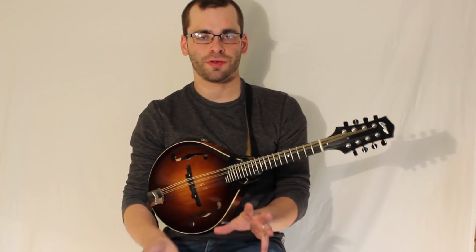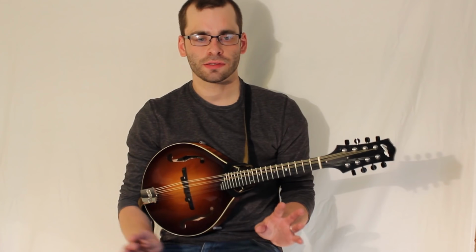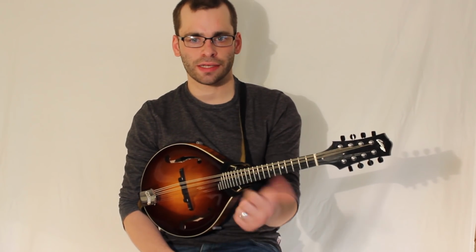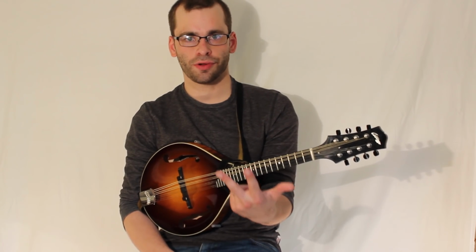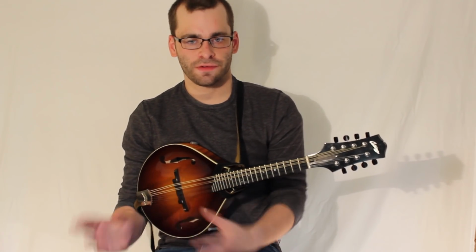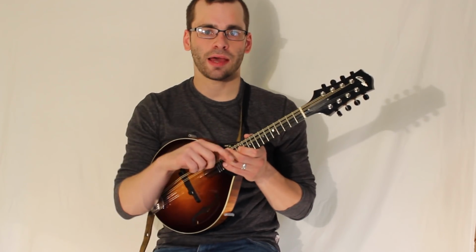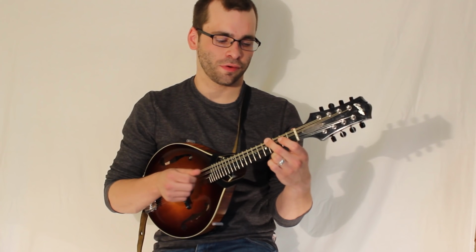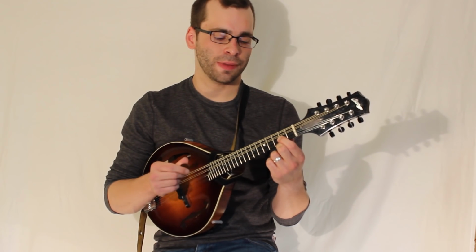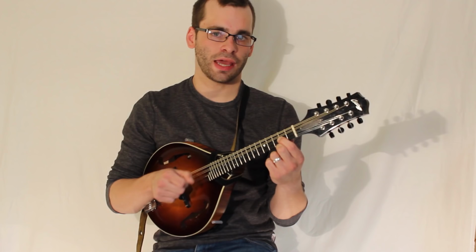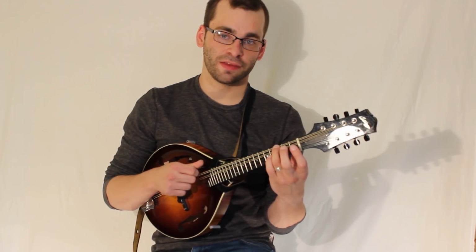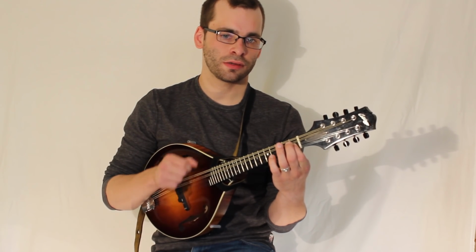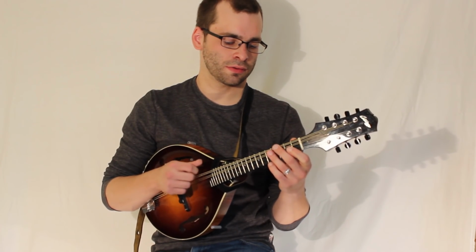Alright, so the term flattened third actually comes from the scale. What we're referring to is the third note in the scale. So if you're counting G, A, B, B is your third note in your scale. Now to flatten a note on the mandolin, all we do is take it back 1 fret. So if we have a B on our 4th fret of the G string and a B on our 2nd fret of the A string, now we're going to play a B flat on the 3rd fret of the G string and the 1st fret of the A string.